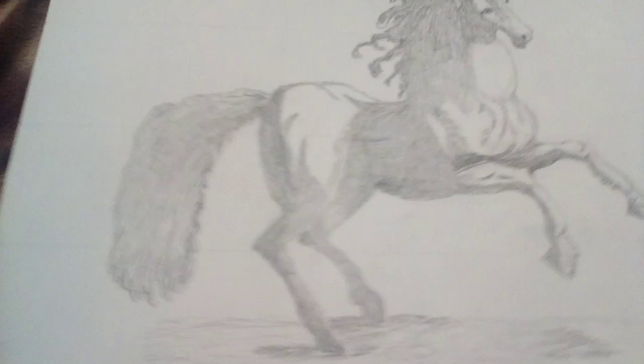Now, if I find the original picture, I think it's in here. I was allowed to bring it home to finish off. I've got to darken some of the shading yet. I think I left it in here. Here we go. So that's the original picture, and that's my drawing.